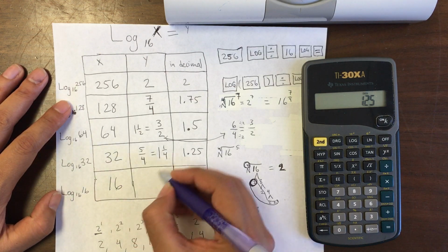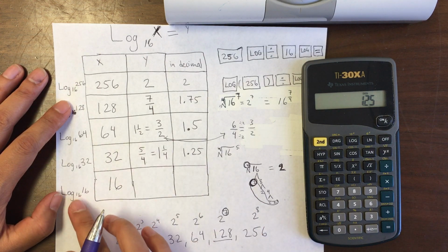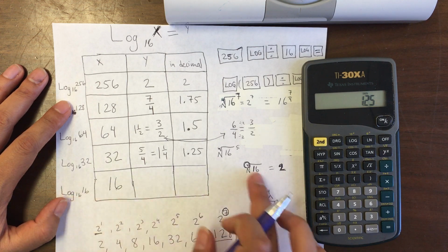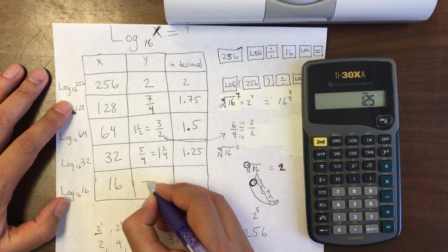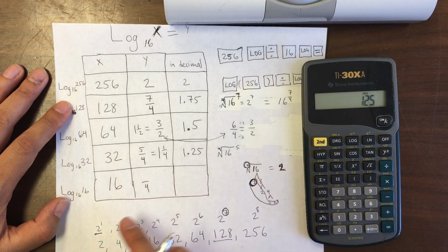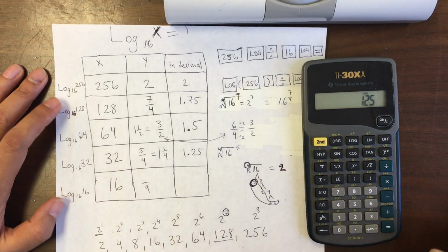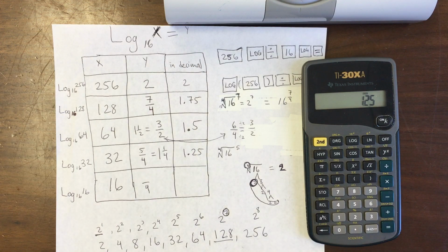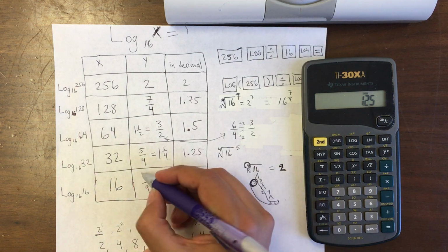Okay, and the last one, we know that the denominator 4 gives me a 2. 2 to what power gives me 16? So it's right here. 2 to the 4th power equals 16.